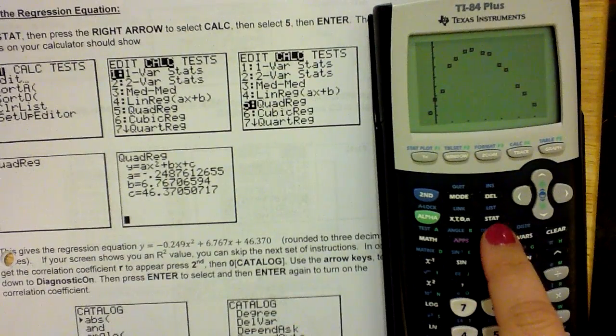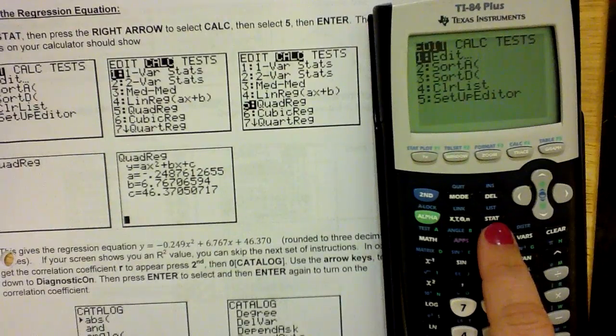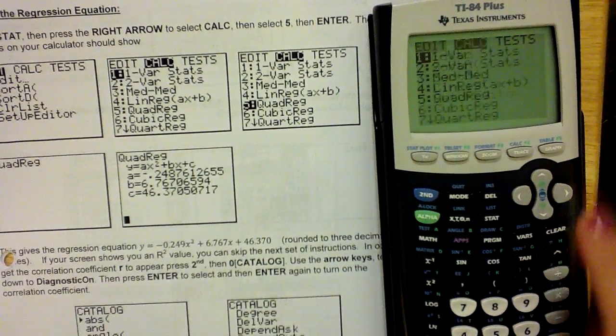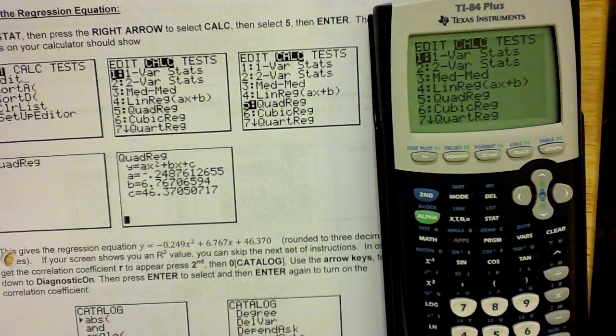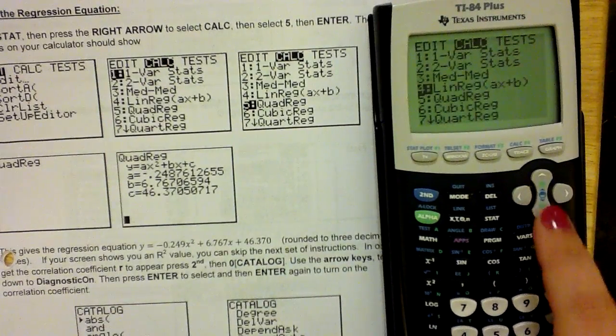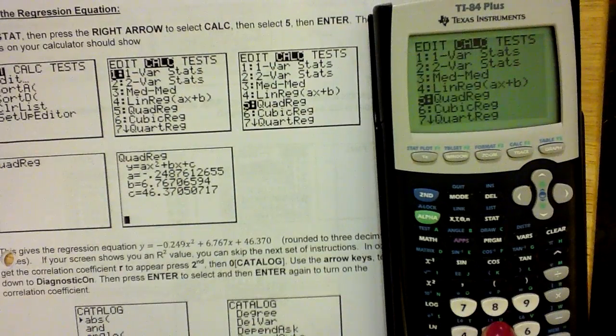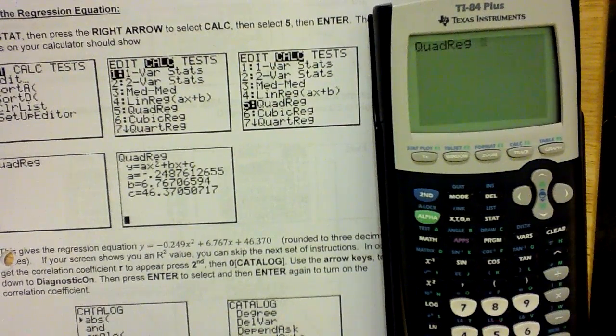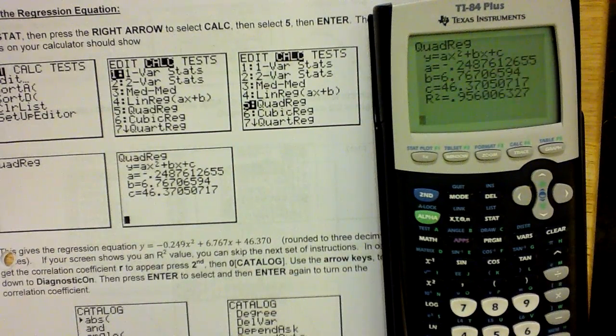So the first thing we're going to do is go back to that stat button, which is 2 over from the green alpha button. Then we are going to arrow right until the calc is highlighted, and then we can either arrow down to quadreg and hit enter, or you can just hit the number 5 and quadreg should show up on your screen. Once that shows up, you're going to hit enter. Then you should get all this information.